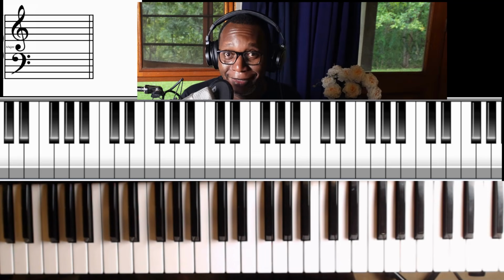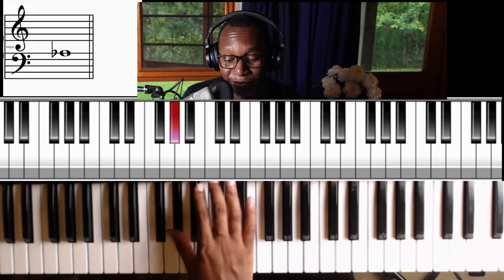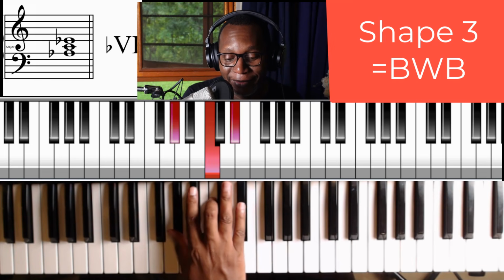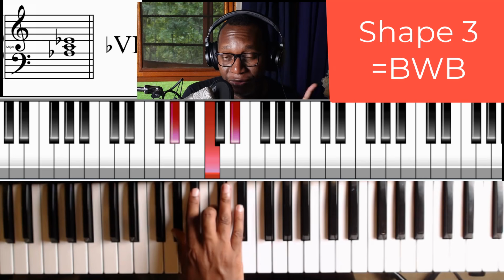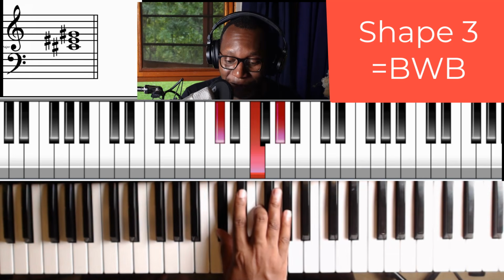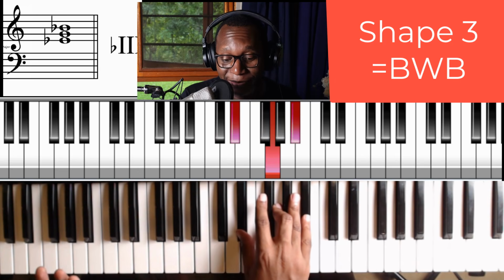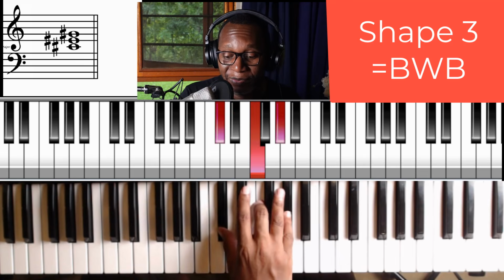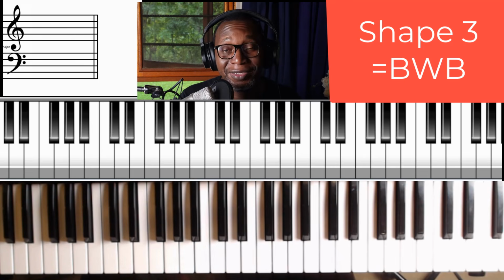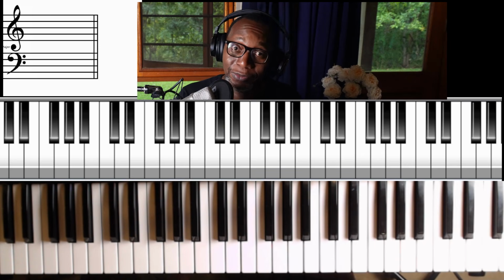Well, there's another shape, right? If I think of A flat's over here. The shape is black, white, black. And there are 2 other chords that have the same shape. One of them is D flat. The other one is E flat. Okay, so these chords have the same shape. So from these 3 shapes, I've already got 9 out of the 12 major triads. So they're very easy to memorize. You just have to practice them.